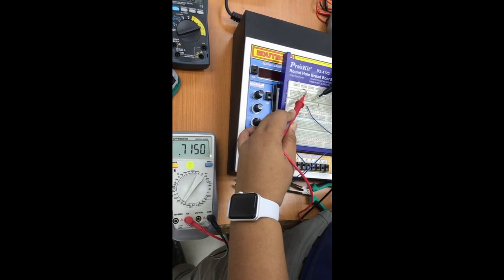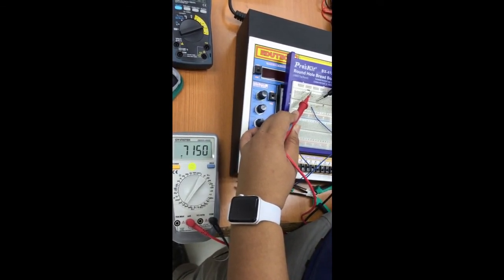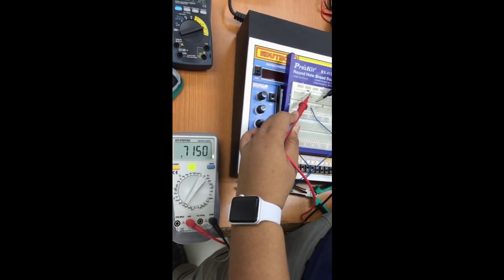Don't use parallel. When you use a parallel connection to measure current, the fuse inside the multimeter will blow. Thank you.